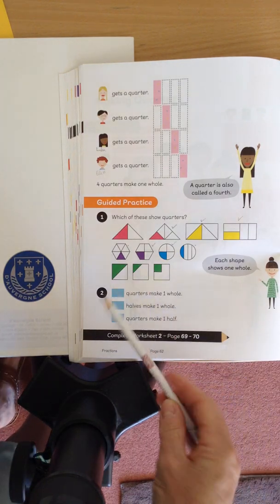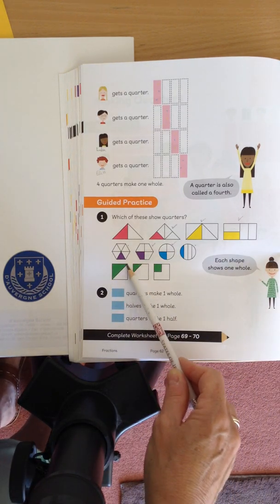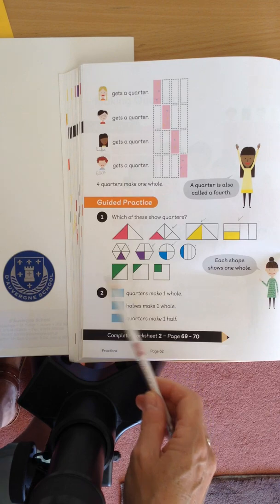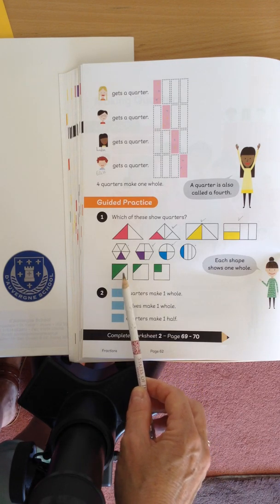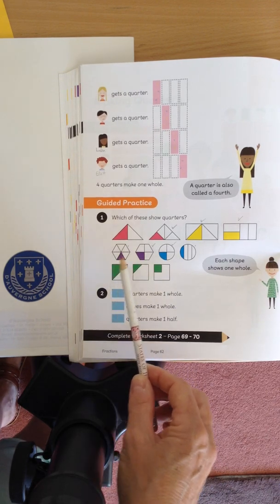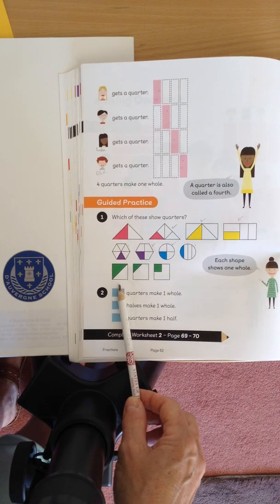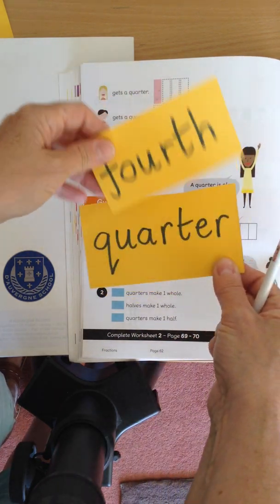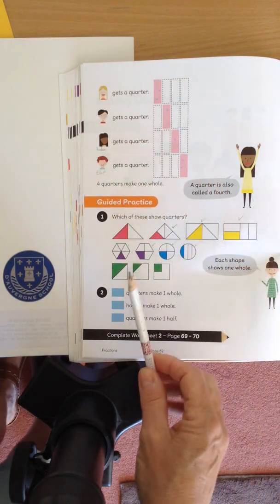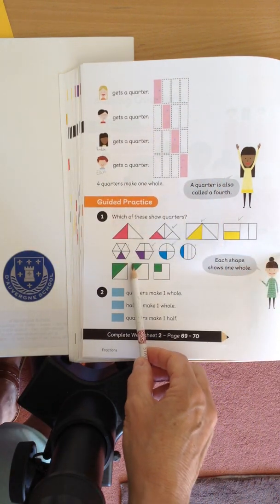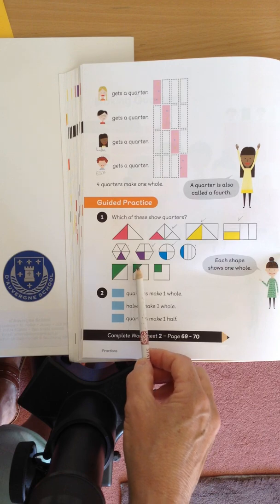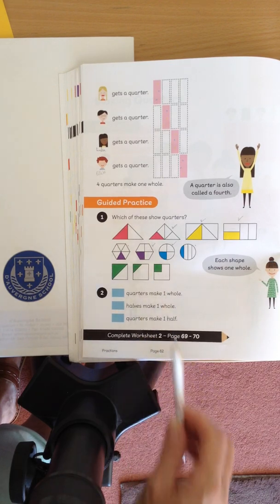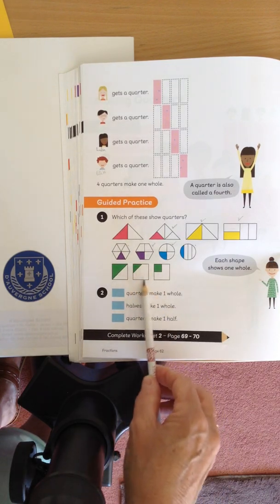What about this? Have we got quarters in this picture here? Let's have a look. How many parts have we got? 1, 2. So no, we haven't got quarters, because for a quarter or for a fourth we need 4 parts. Well done. 4 equal parts. Have we got quarters up here? How many parts have we got? 1, 2. So no, we haven't.